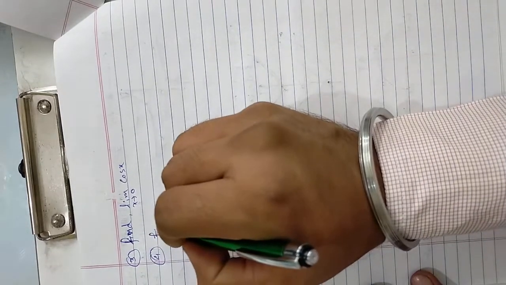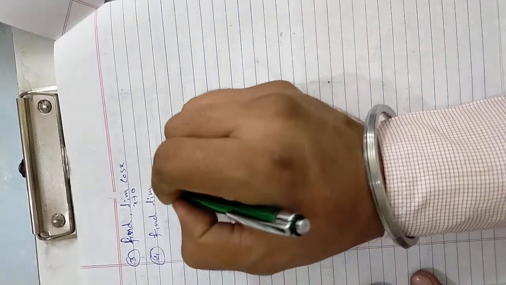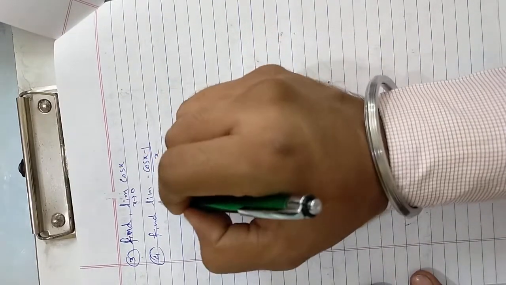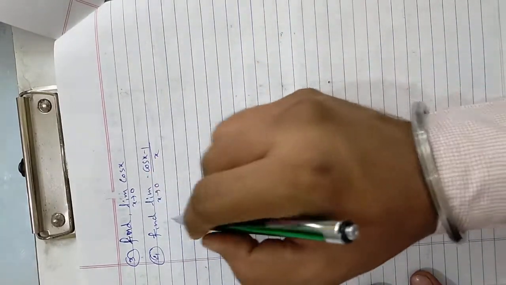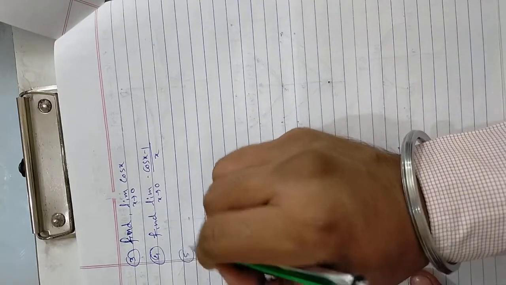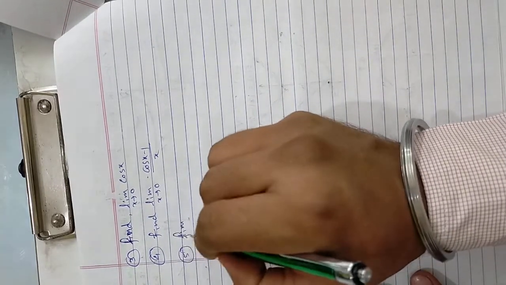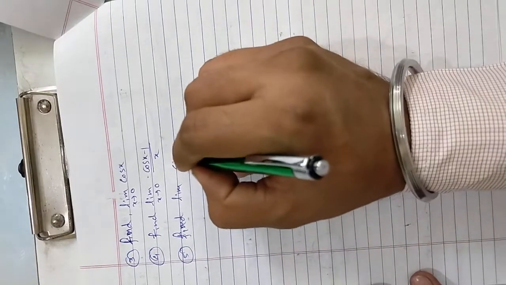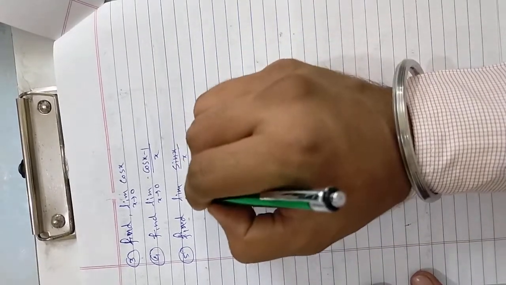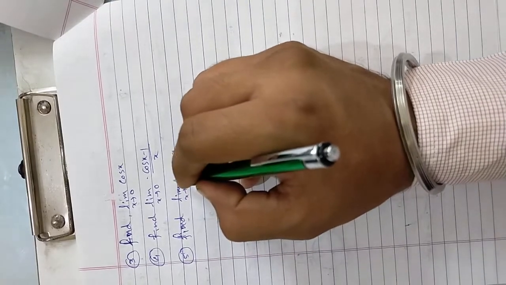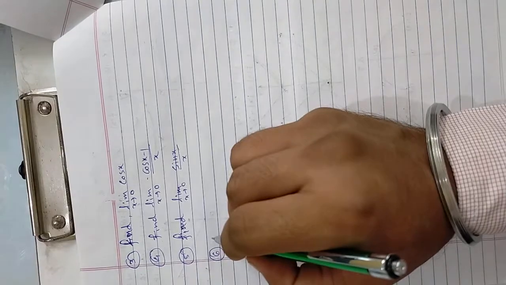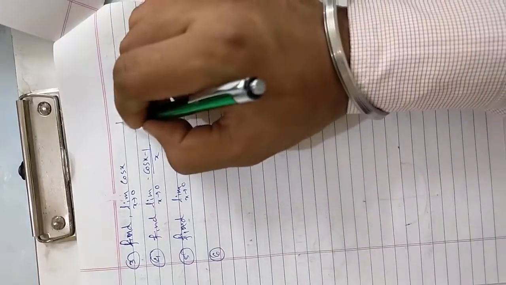The next one, find the limit of (cos x minus 1) upon x when x tends to 0. The next one is to find the limit of sin x upon x when x tends to 0. The next example, it is a homework.